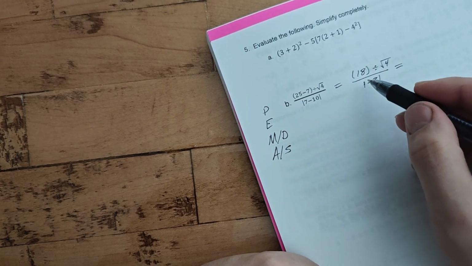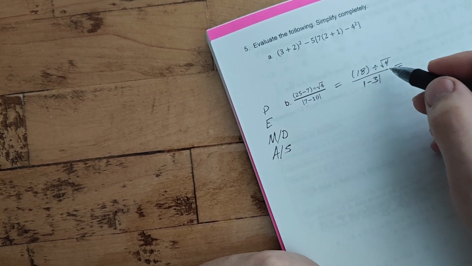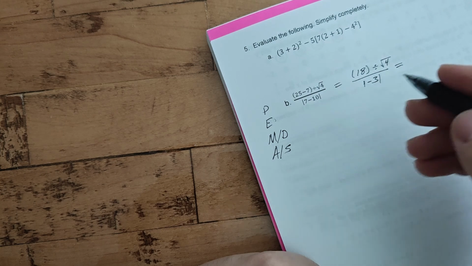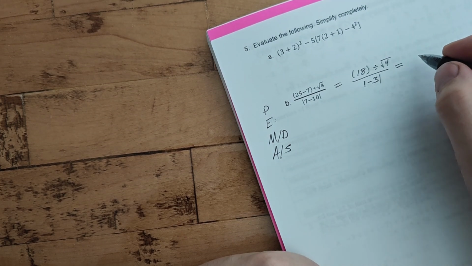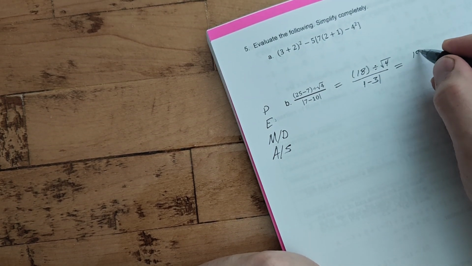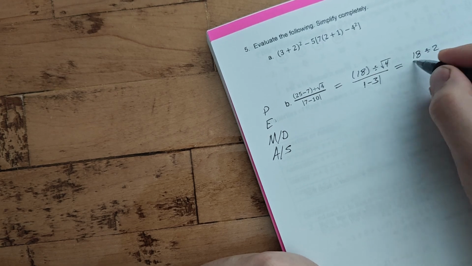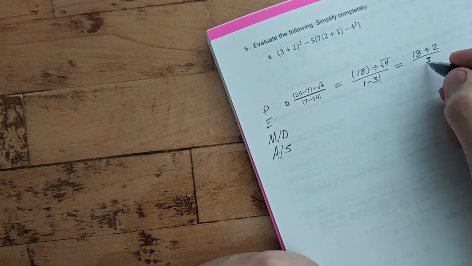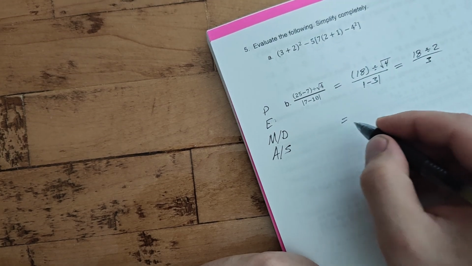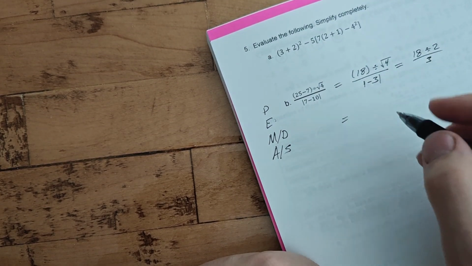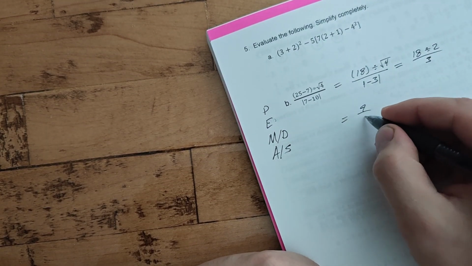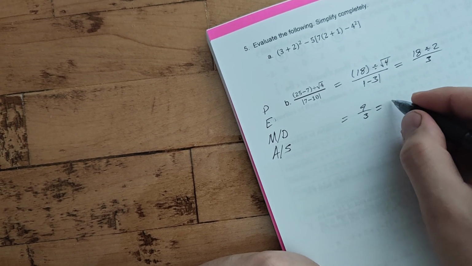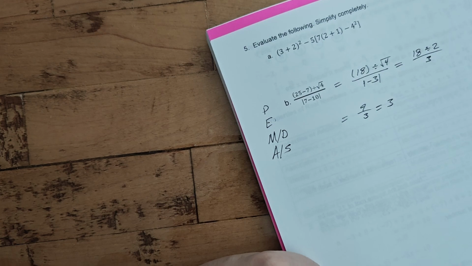Evaluating those, we have 18 divided by square root of 4. Well, next thing up is exponents, so we'd evaluate that square root of 4. Because square roots are fractional exponents, 18 divided by 2, all over absolute value of negative 3, which is positive 3. 18 divided by 2, multiplication and division, is 9, still over 3. Now for some more multiplication and division, we have 9 divided by 3, which is equal to 3.